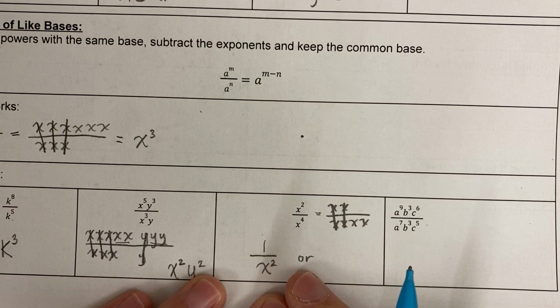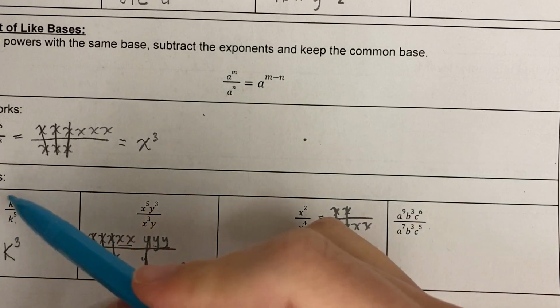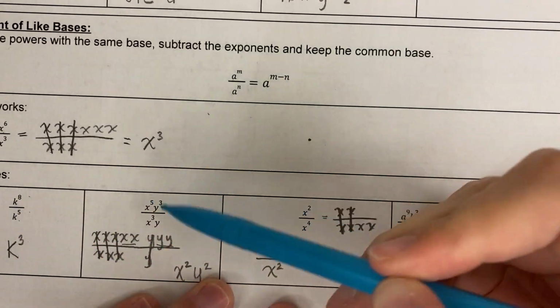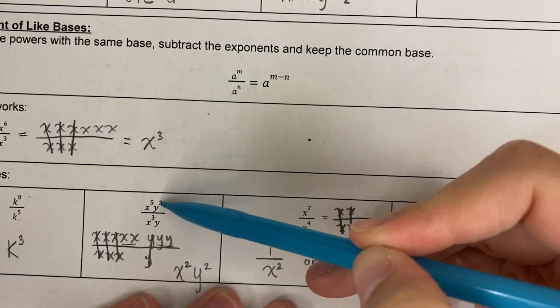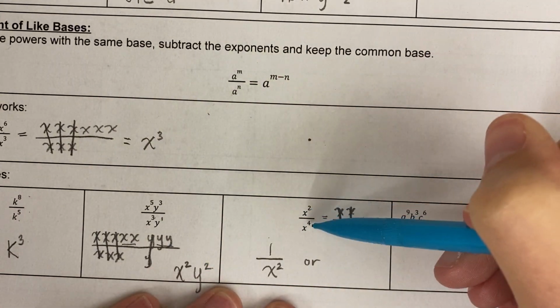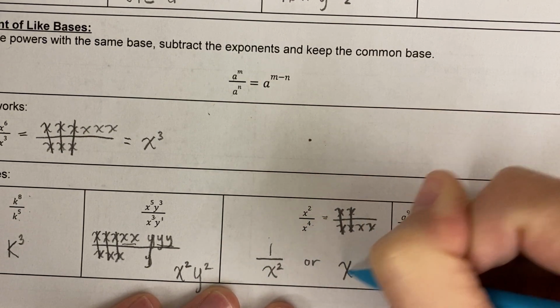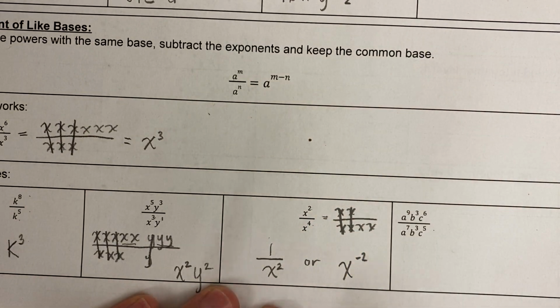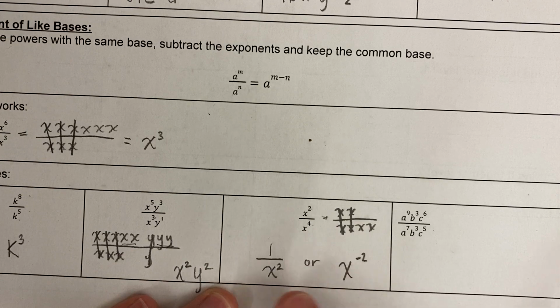And this is where we start to think about what negative exponents mean. We can subtract. Here we did 8 minus 5, we got 3. Here we did 5 minus 3, we got 2, and 3 minus 1, we got 2. Okay, here 2 minus 4 is negative 2. Okay, and you're going to see that these are actually the same thing.